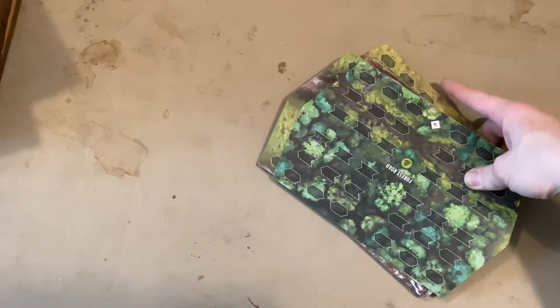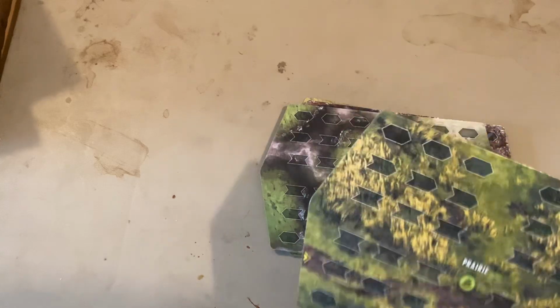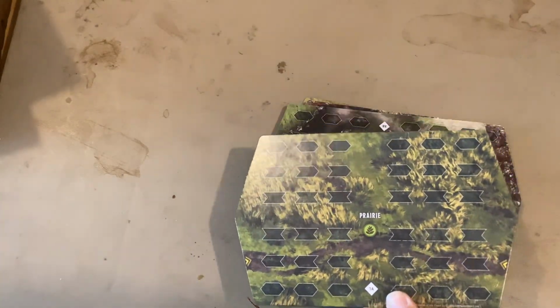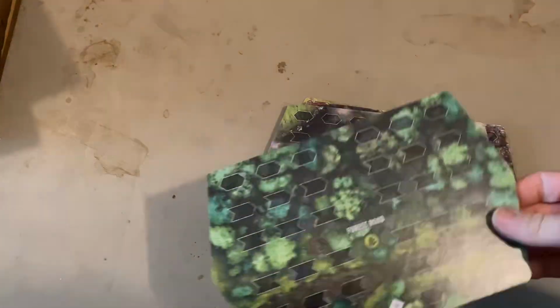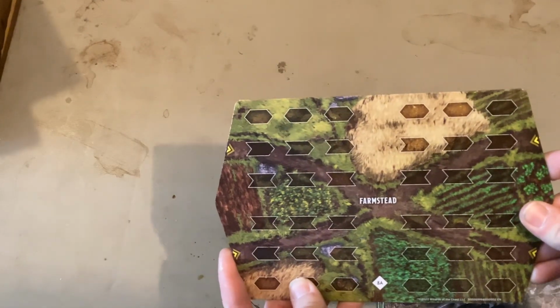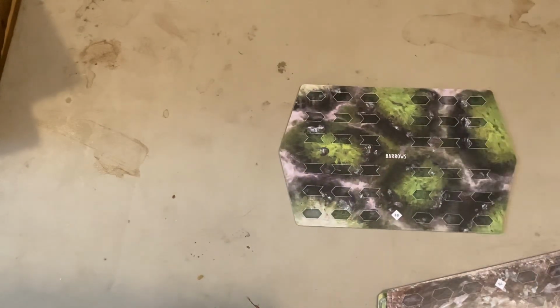Now another type we can get is with board games. These come with the Warriors of Krynn box set, and a lot of them have a flip side. So you've got a prairie here, and a forest road, with that typical glare from my lights. You've got the farmstead on one side with another one, and you've got barrows.